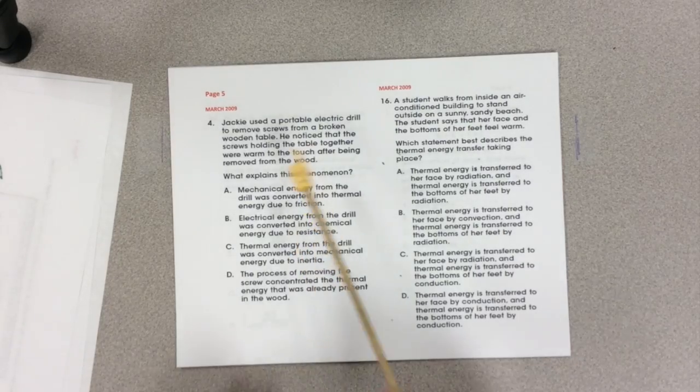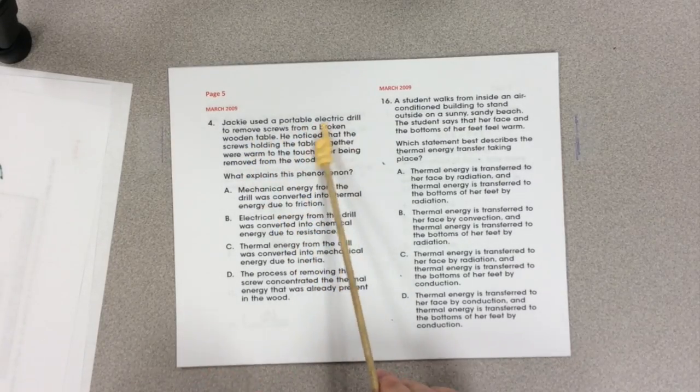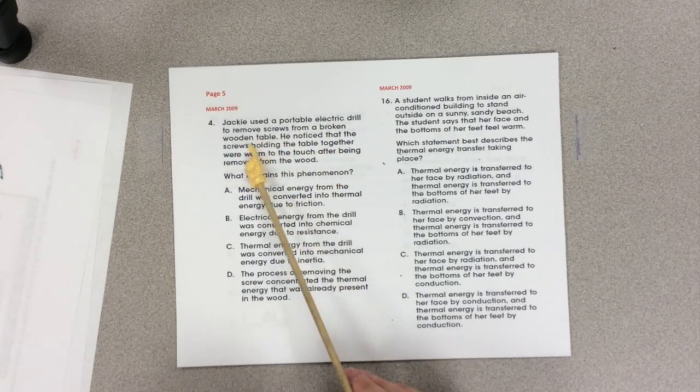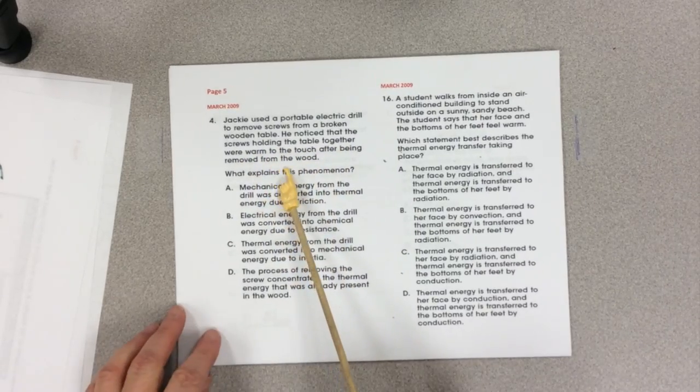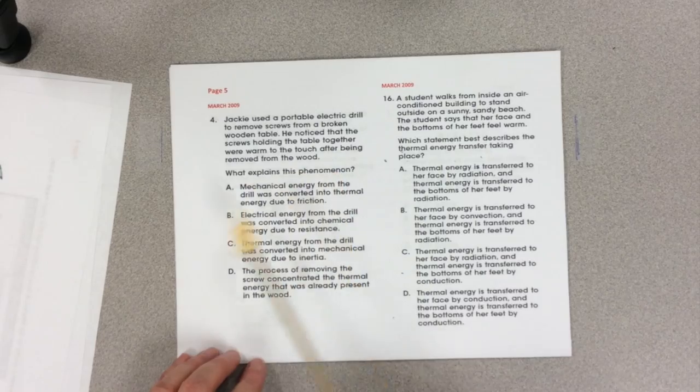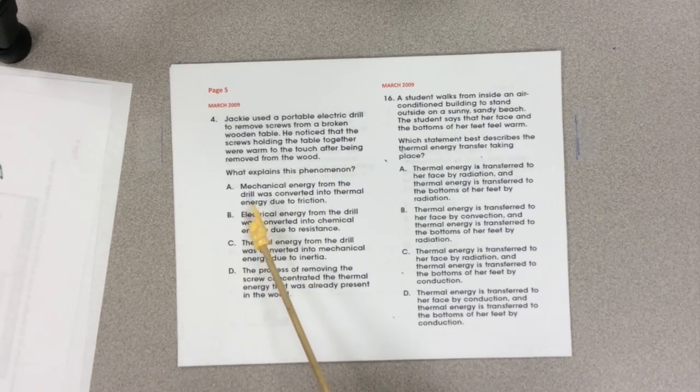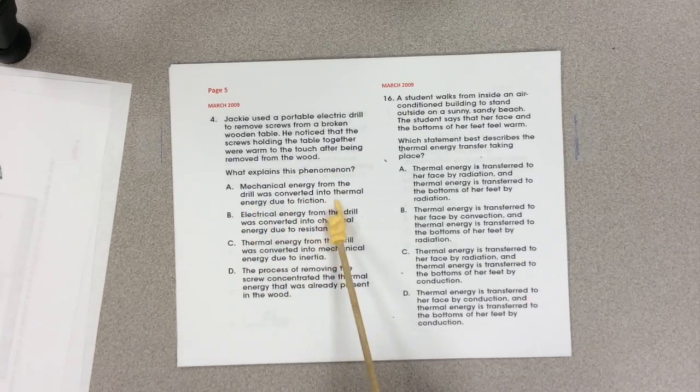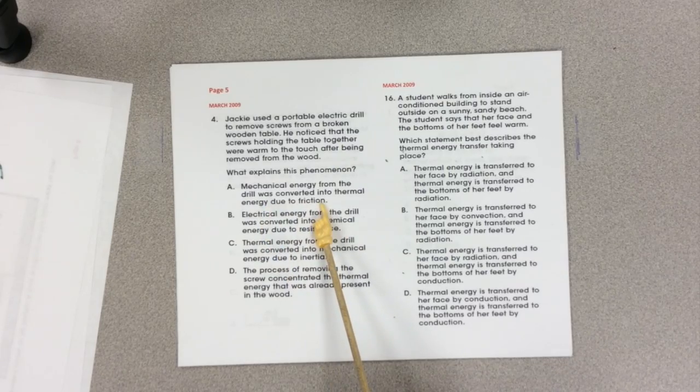We have two questions here. Jackie is using a portable electric drill to remove screws from a broken wooden table. He noticed that the screws holding the table together were warm to the touch after being removed from the wood. What explains this phenomenon? Mechanical energy from the drill was converted into thermal energy due to friction.